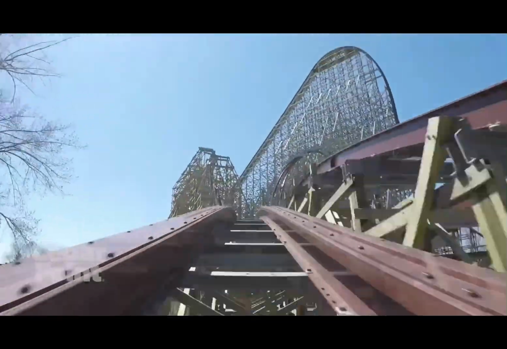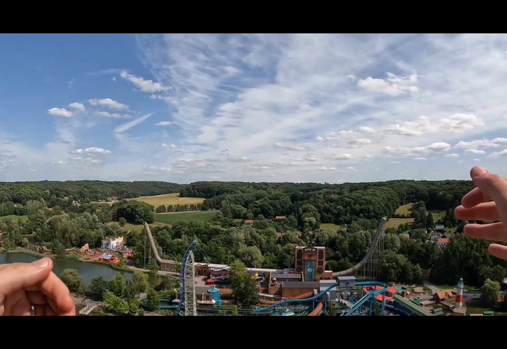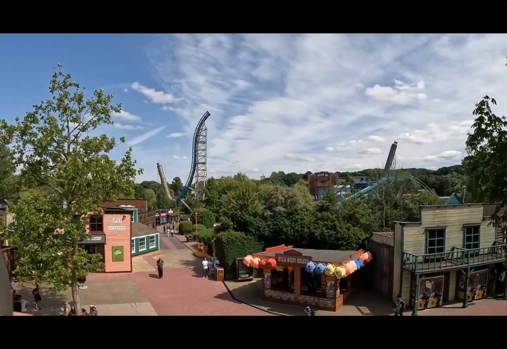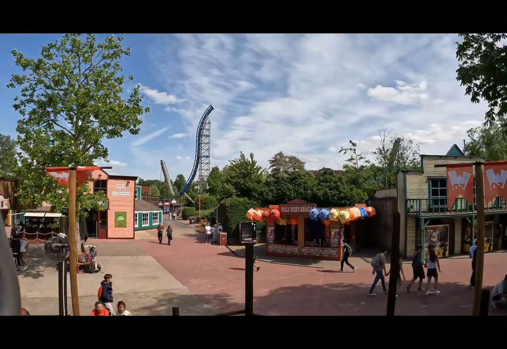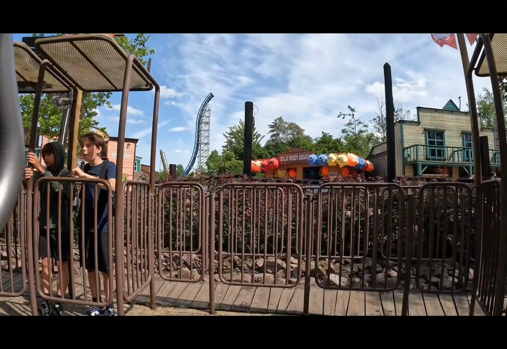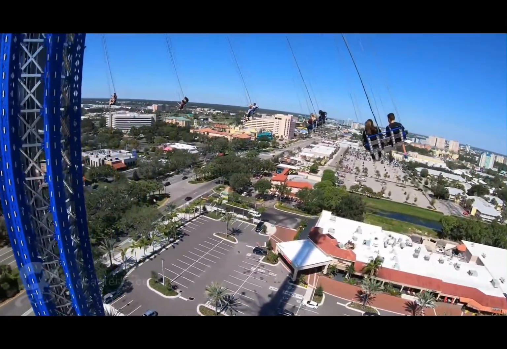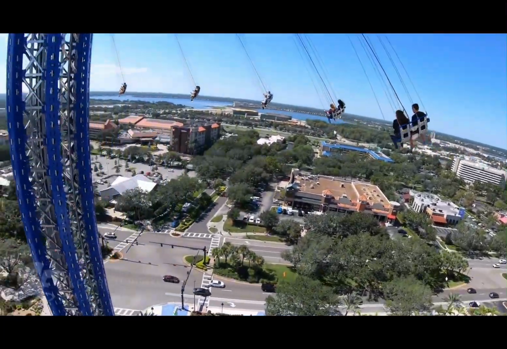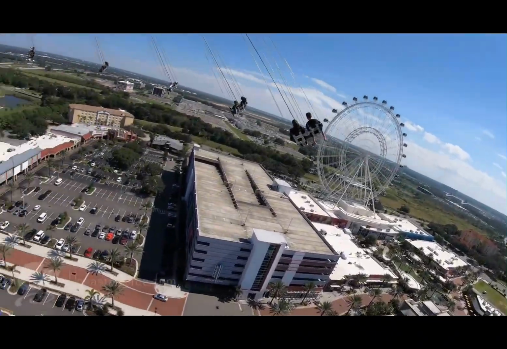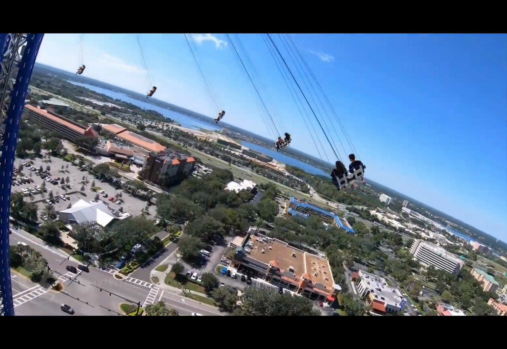Now, let's go to the next one. This is a flat ride. This is an intimate drop tower that has no curvature, has very little track, and only one support structure. It also has a very basic up and down motion. Now, let's go to the last one. Once again, this is a flat ride. This ride swings riders around, but it has no track, has one support structure, and is very basic in its layout, quote unquote.